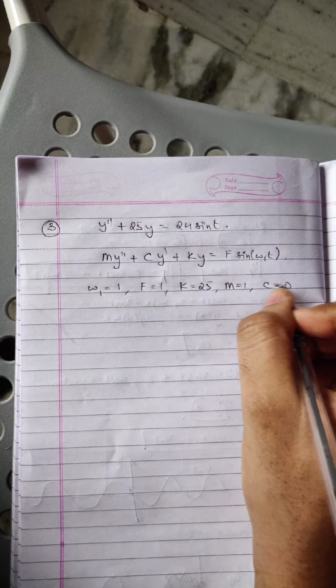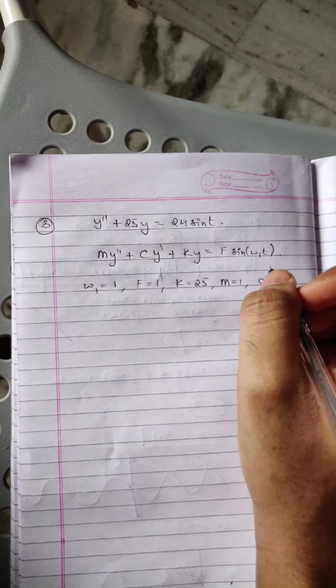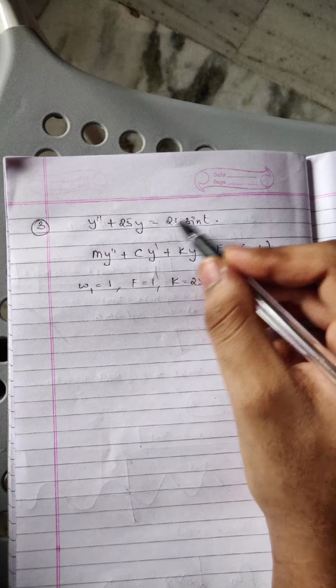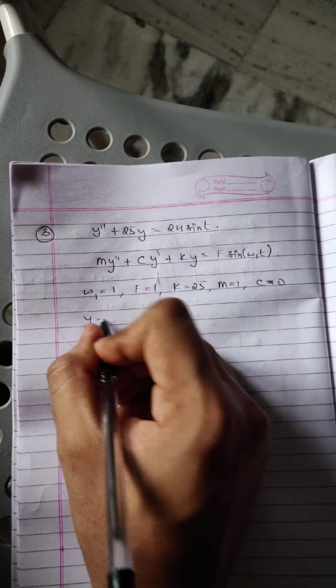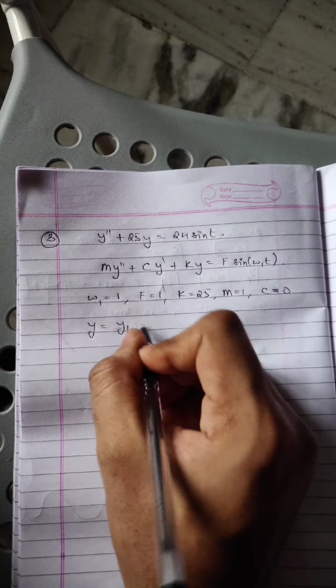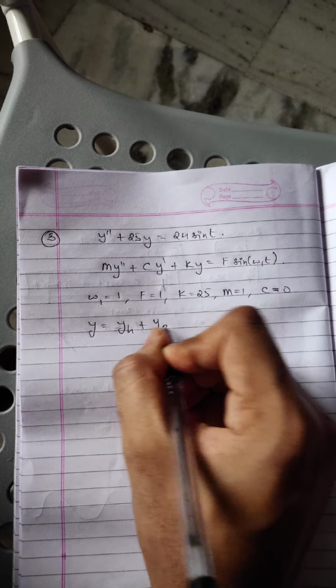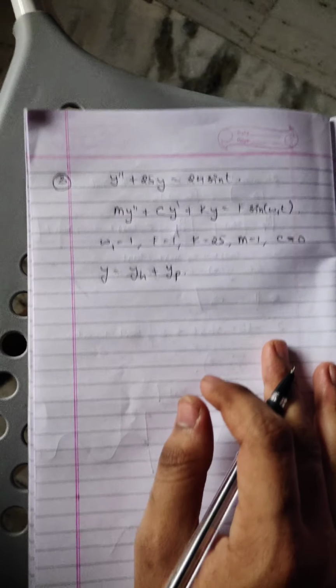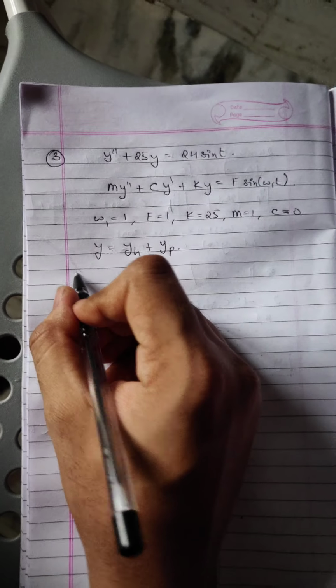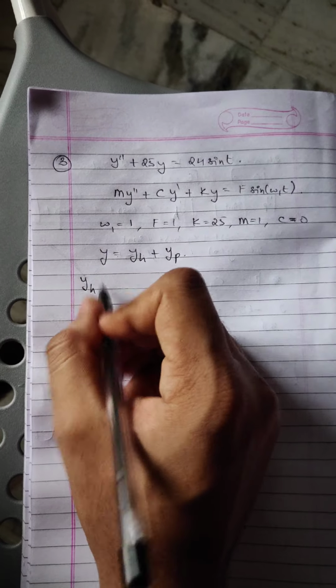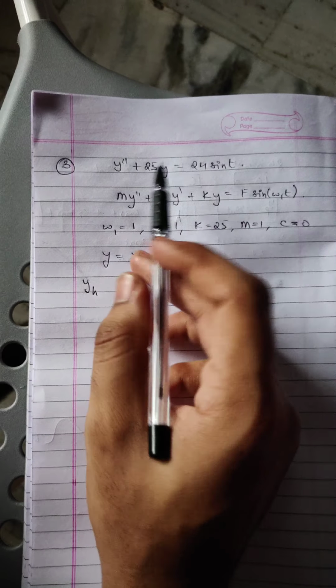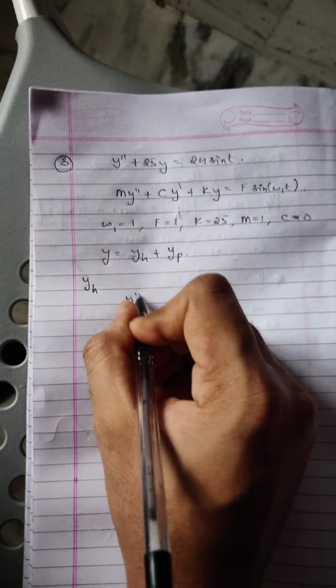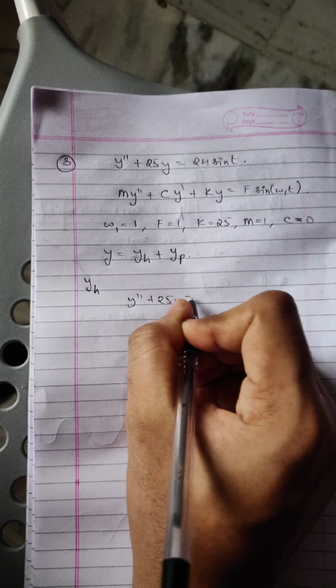Okay, so to find the solution of this kind of ODE, it's a combined solution. You'll have a homogeneous solution and a particular solution. First, let us find the homogeneous solution. For this, we equate the equation to 0, so y double dash plus 25y equals 0.